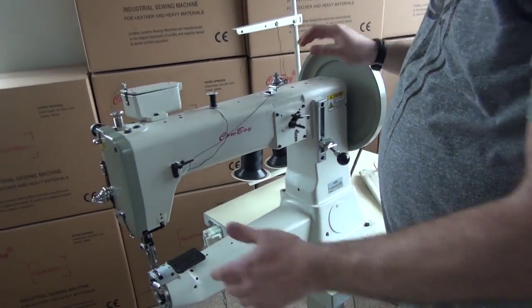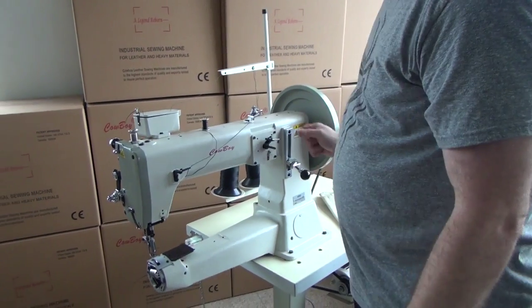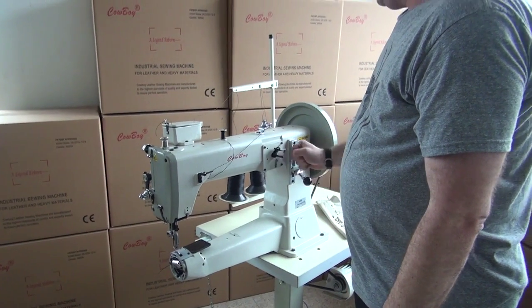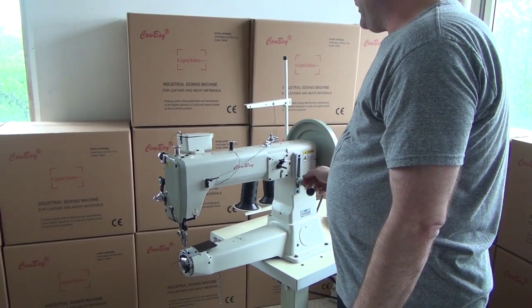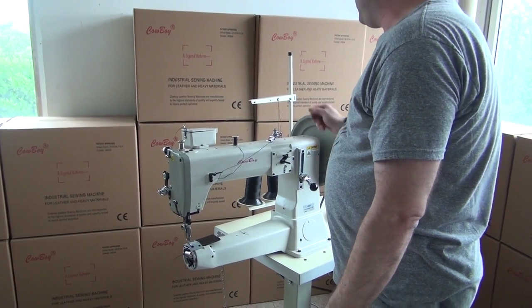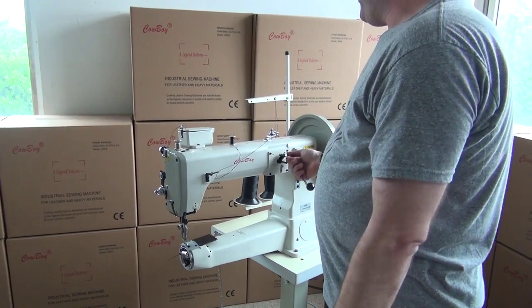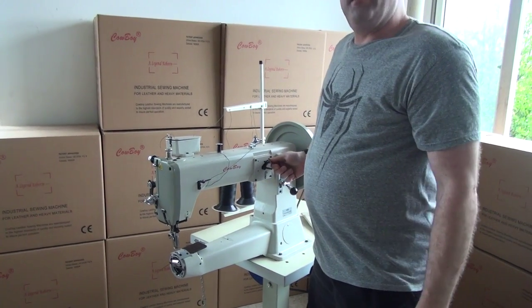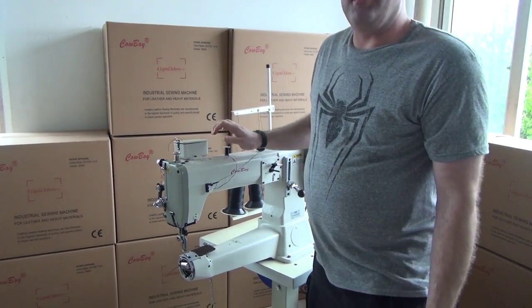So this would give you a rough idea of making thread tension adjustments on the sewing machine, as well as adjusting the stitch length and the forward and reverse, as well as threading and utilizing the bobbin winder on the Cowboy CB4500. And my name is Ryan Neal from the USA offices of Cowboy Sewing Machines.